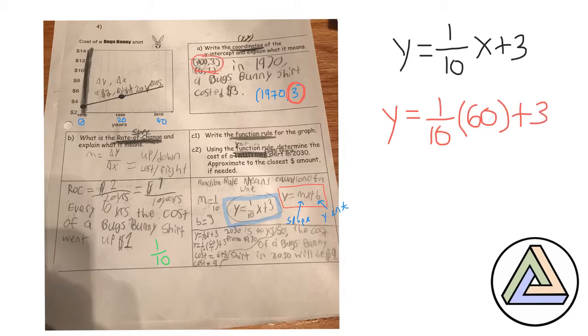So this is a 10, by the way. 1/10 times 60. That's the same thing as saying 1/10 of 60. 1/10 of 60 is the same thing as saying 60 divided by 10, which is 6. So we have y equals 6 plus 3, which is 9. So in other words, in 2030, this shirt is going to be $9, assuming everything stays the same. All right, so that's how to do that one.